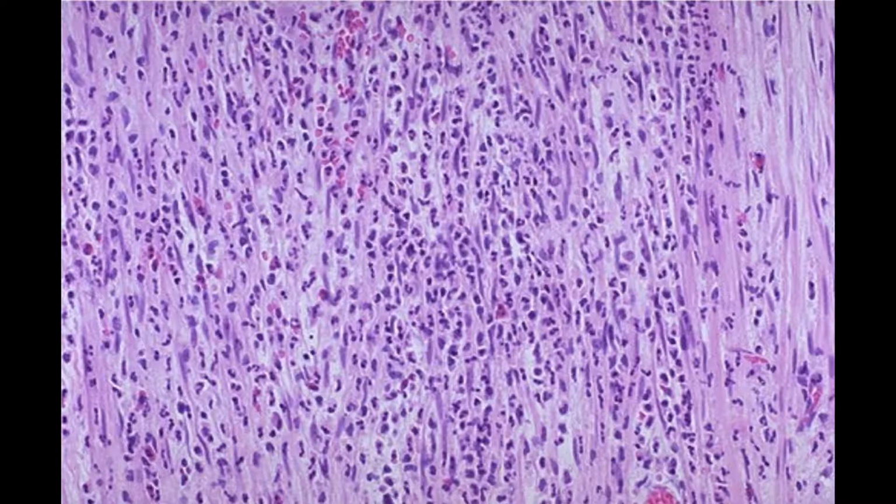This is a high power view of the appendix, and really the main thing to appreciate here is that there are so many neutrophils everywhere. And the way you can sort of tell a neutrophil is this one right here, for example. It has a bilobed or even trilobed nucleus, so something like this. This is in contrast to lymphocytes, which generally just have their nucleus is not lobed, it's just one nucleus.